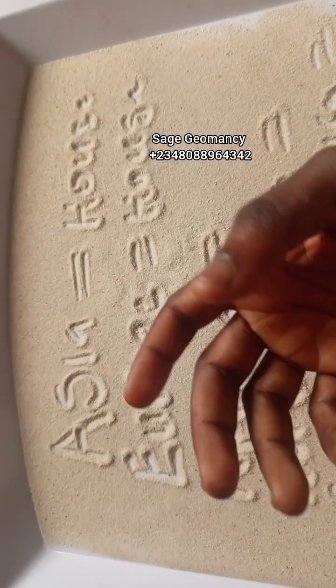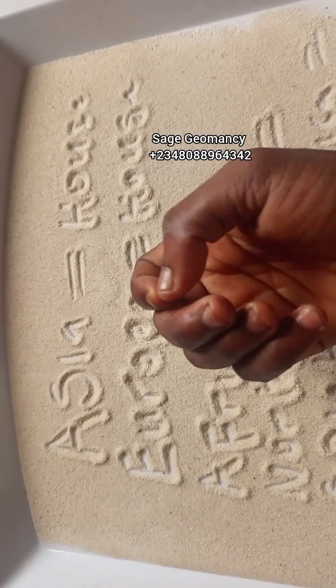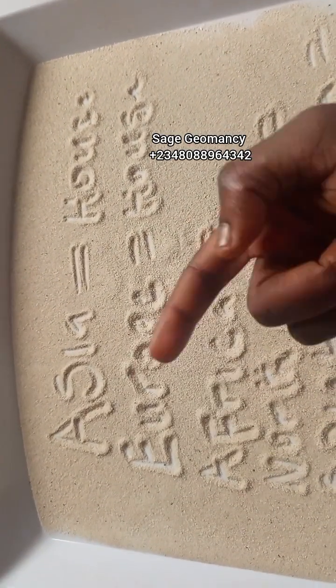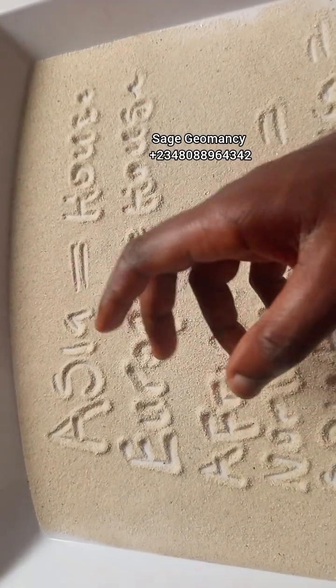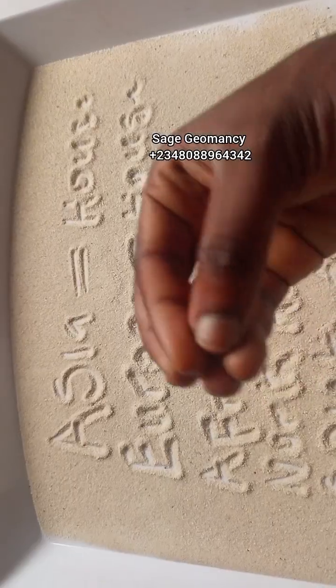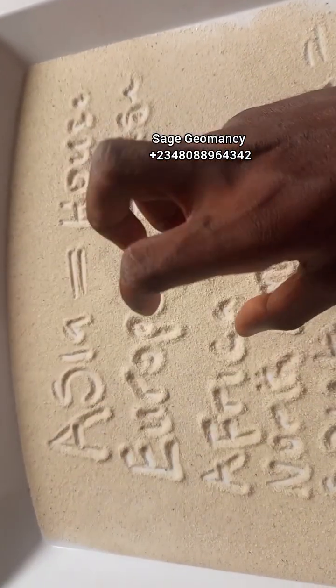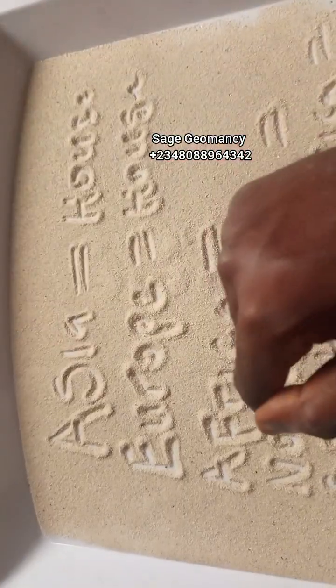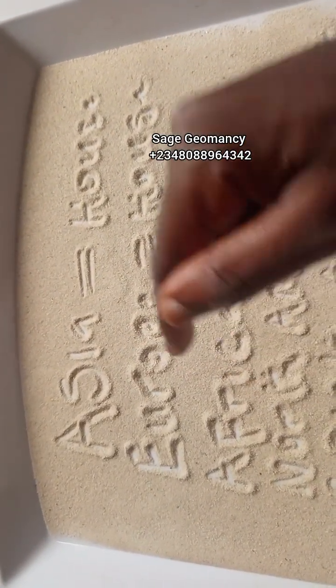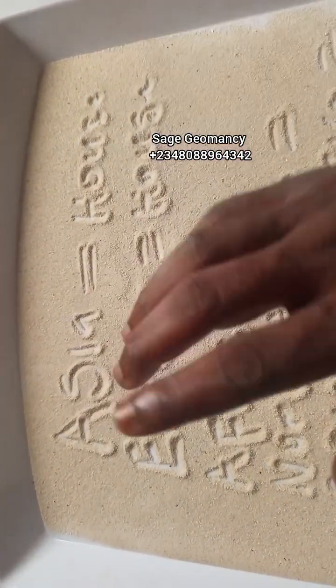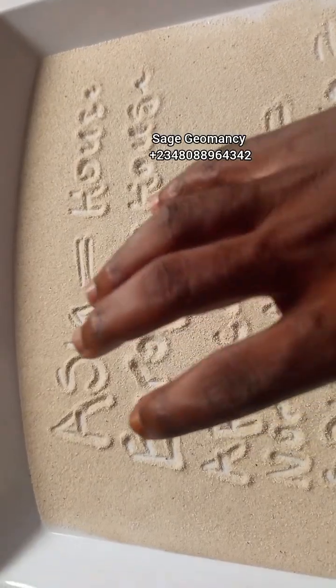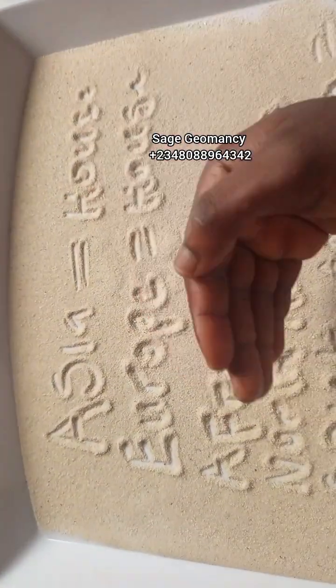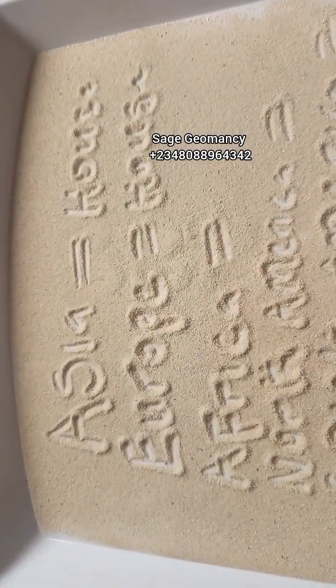And to do this, you also need to understand how to bring out the Domiro, because the Domiro is the one that will tell us the final answer in case you want to use it for divination. But I'm not talking about the divination aspect of it. I just want to point out the houses and the continents they represent. That is the primary purpose of this video.